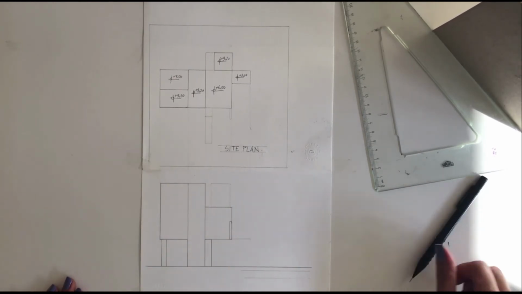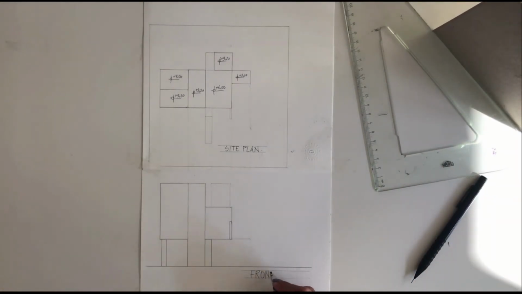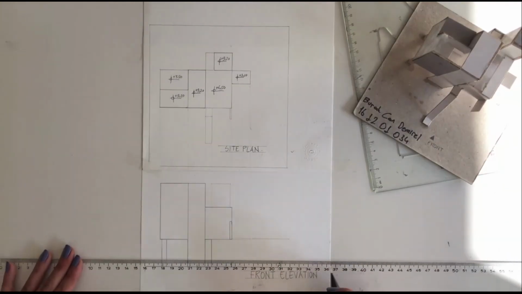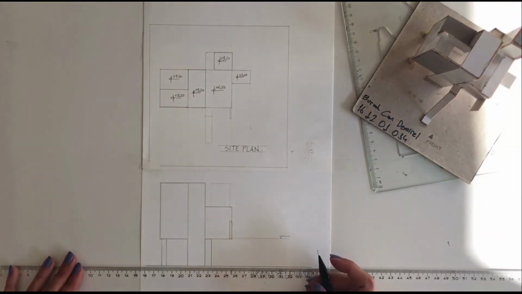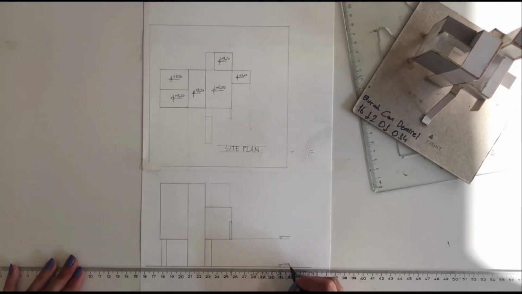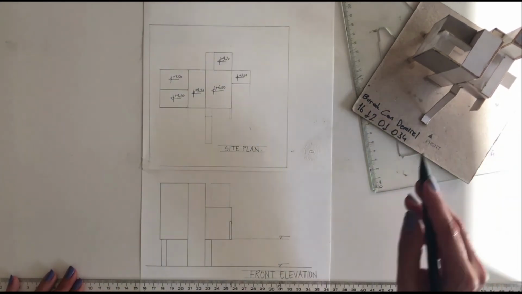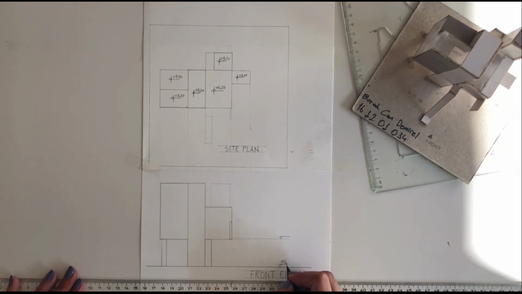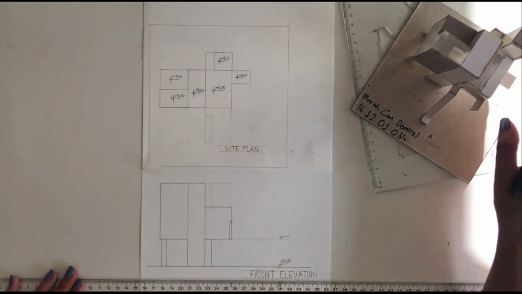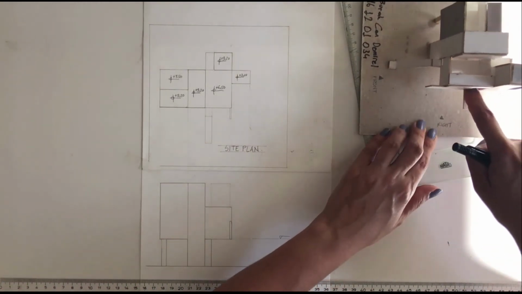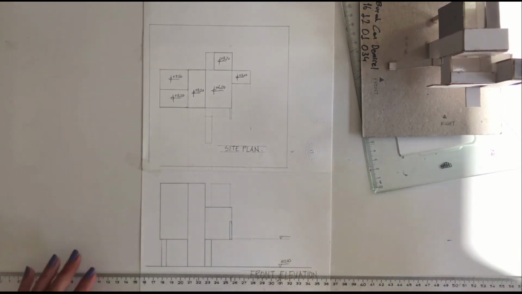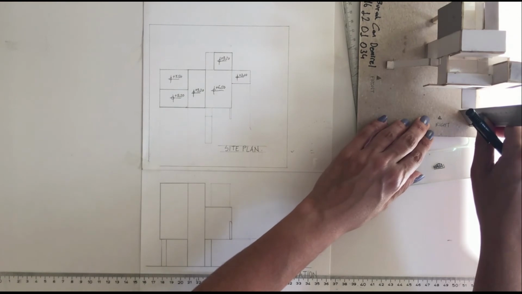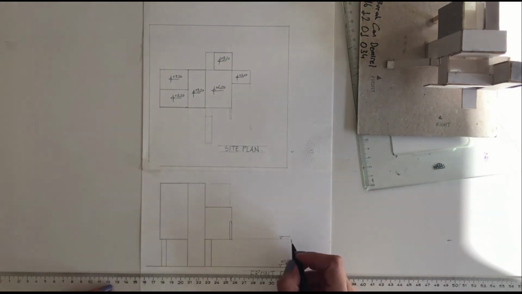I should write here the name. I can write the levels of the floors. So there's a floor here, ground, let's say it's 0.00. And here, the first level of my building, and it is, let's check, 3 centimeters.